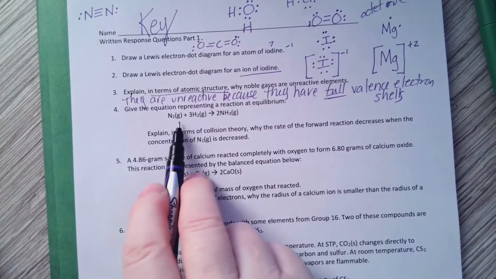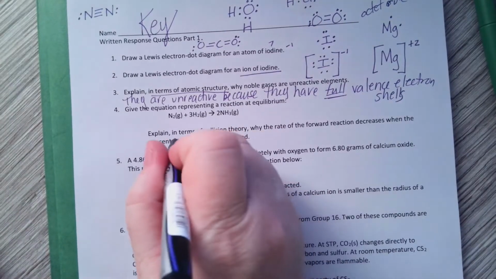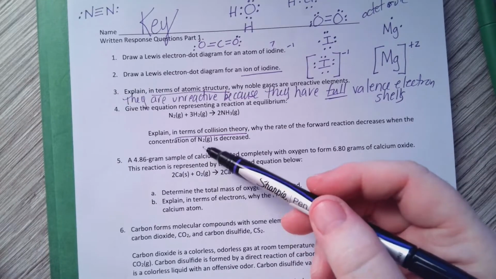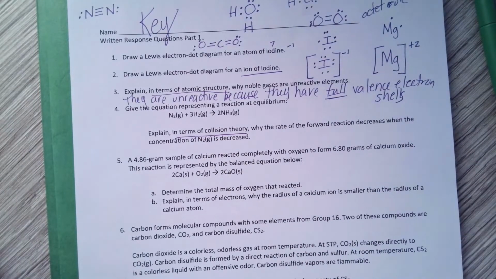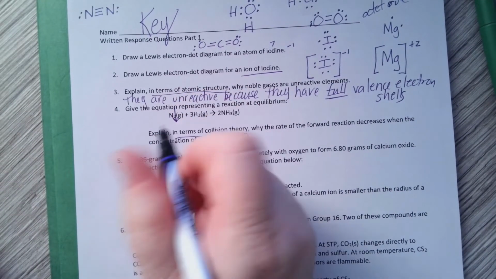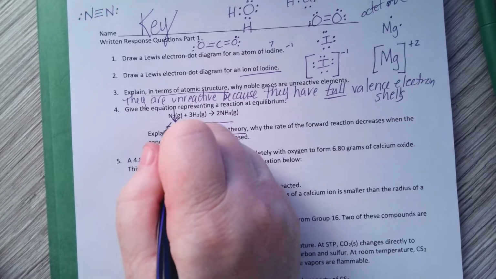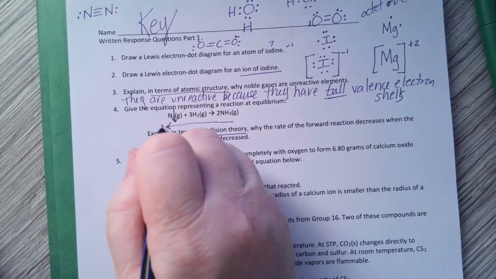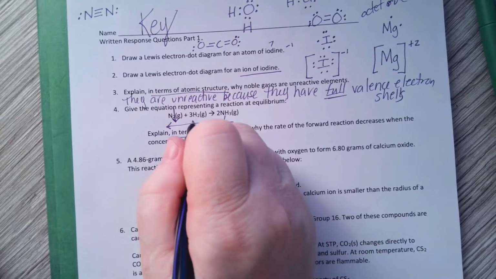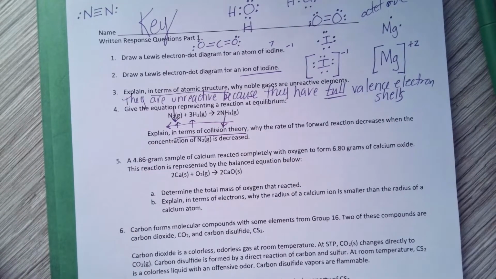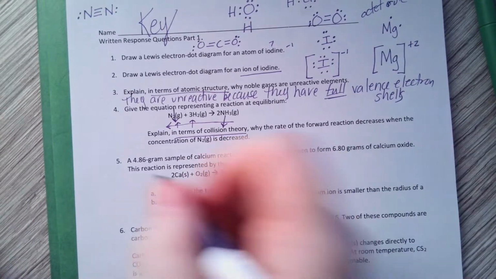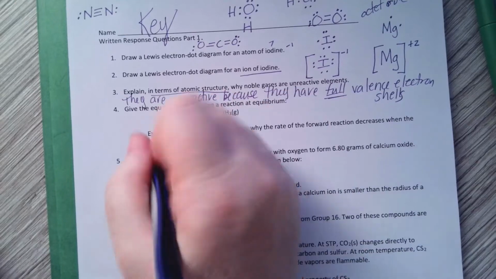So now let's look here. We got an equation. Explain in terms of collision theory why the rate of the forward reaction decreases when the concentration of N2 is decreased. So when I decrease N2, the reaction will shift this way. As the reaction shifts this way, I use this up, make more of this, and make more of this. So why would the rate of the forward reaction decrease in terms of collisions?